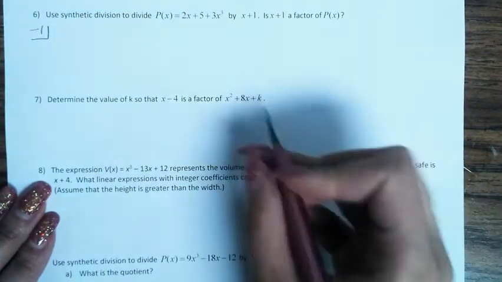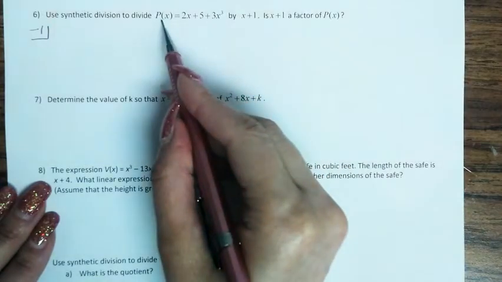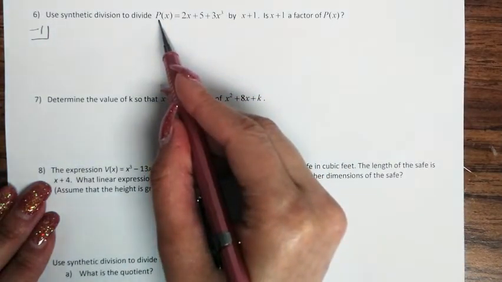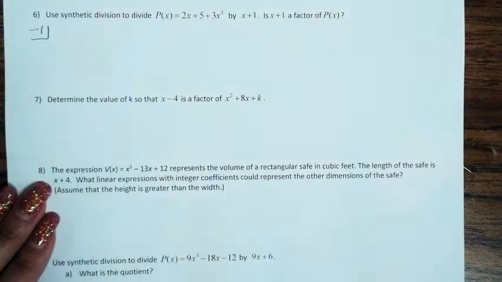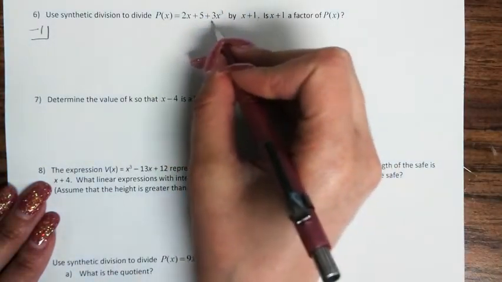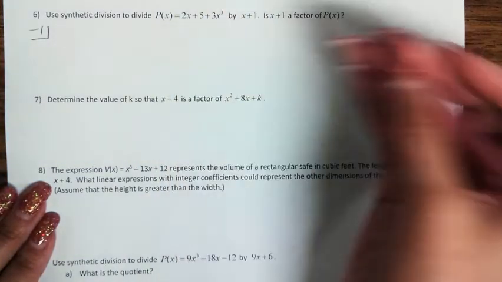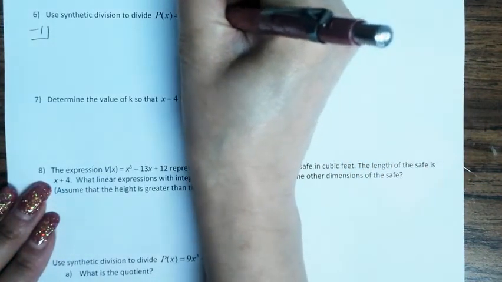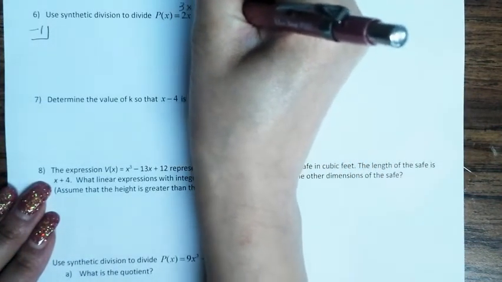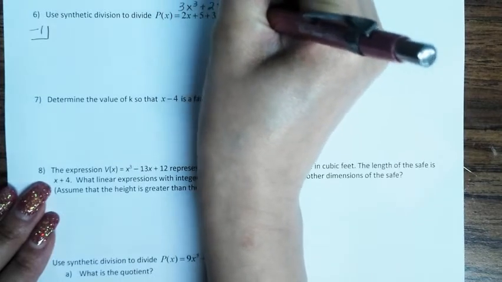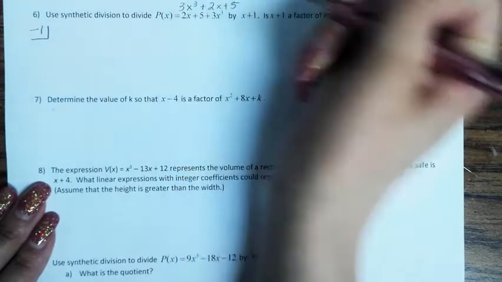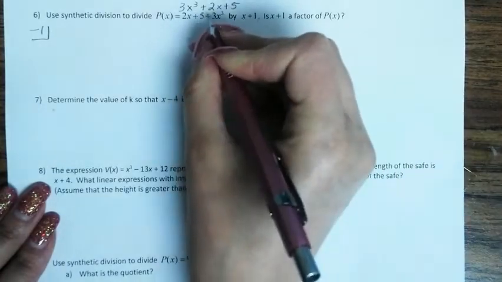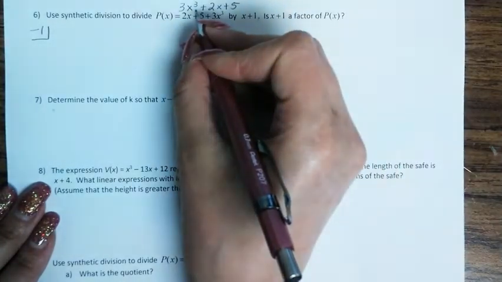Okay, after that, what you need to do again is you need to make sure that the polynomial that you have over here is in order from the highest degree to the lowest degree. In this situation, it is not in the correct order, or it's not organized. So you want to put the highest degree first. So I would rearrange as 3x cubed, and then you would have 2x plus 5.